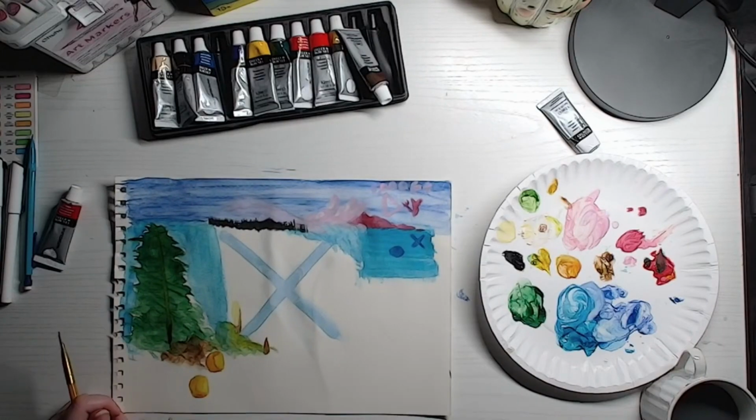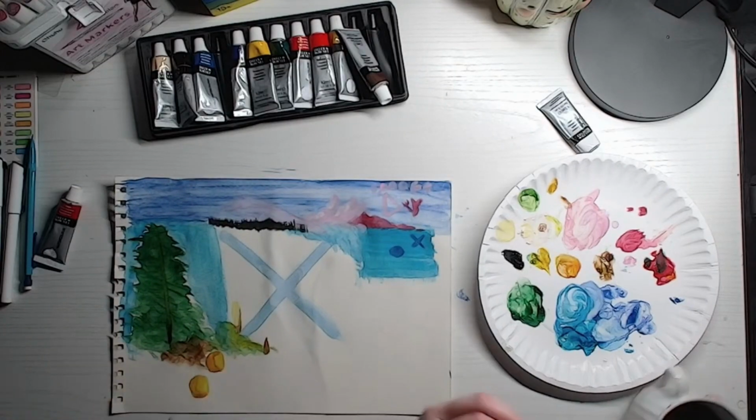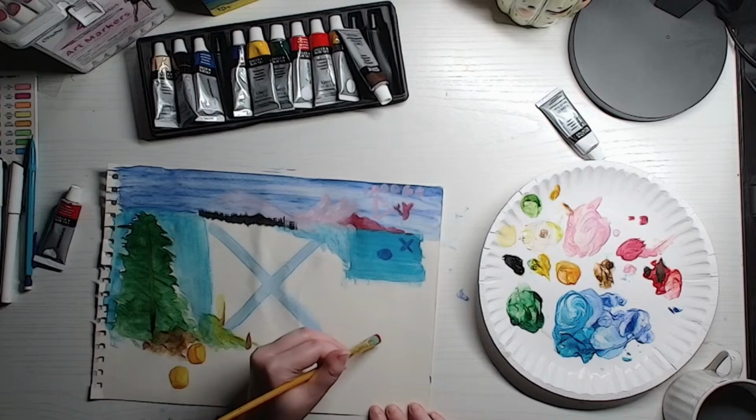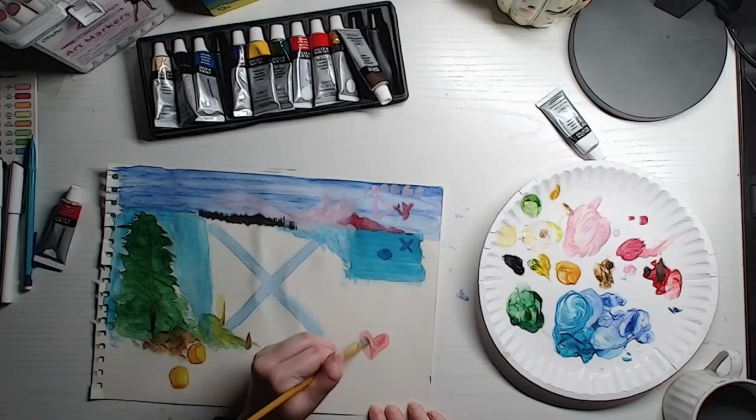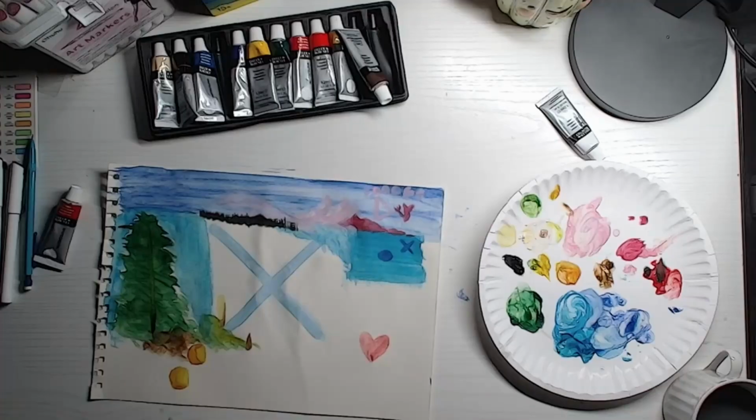Try to add something interesting and meaningful. You know what, guys? Let's add a little heart. Even though this painting is not what we thought it would be, you know what? We still love it. And this is what this heart represents. The love for paintings gone wrong.